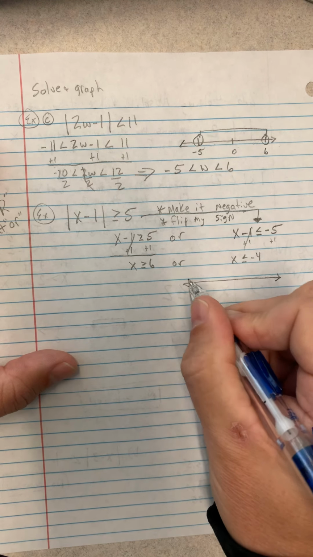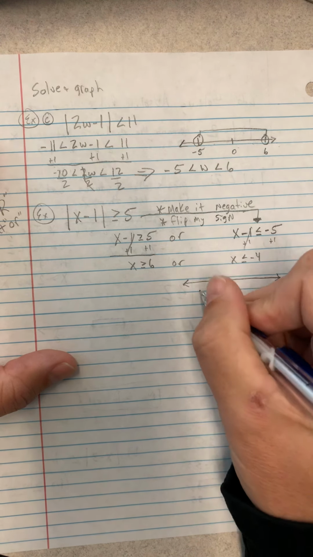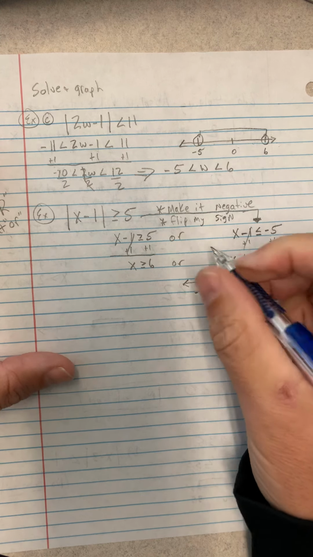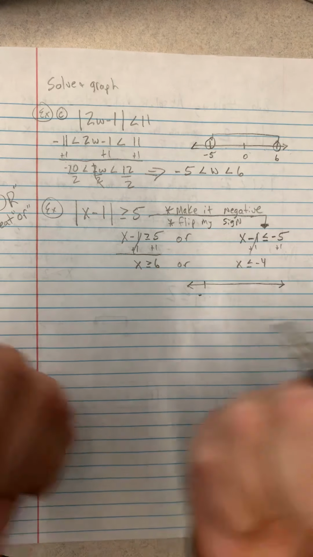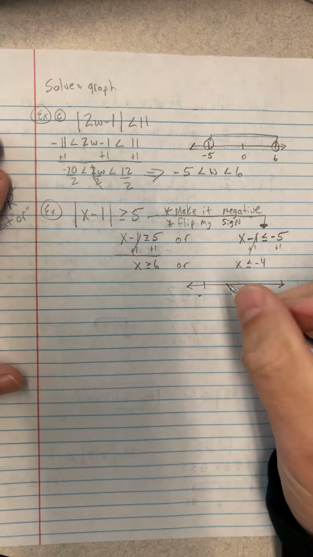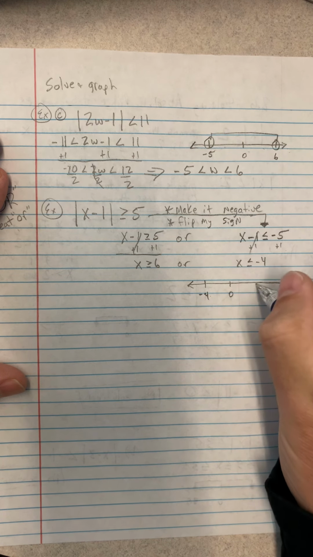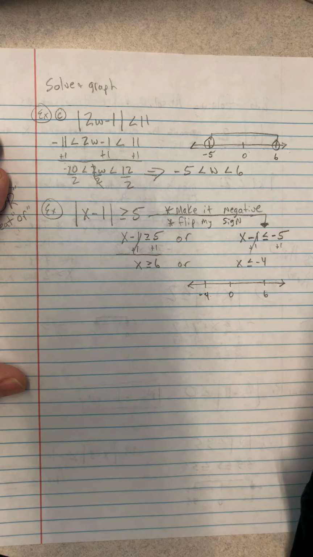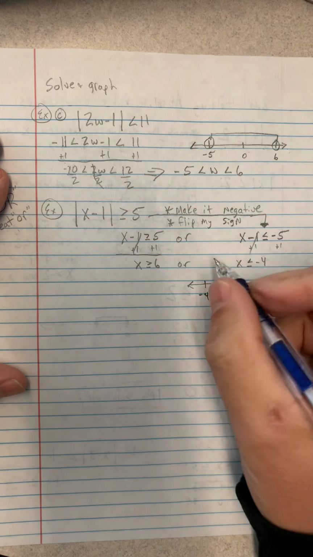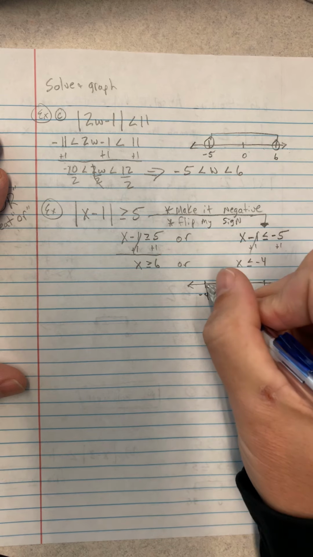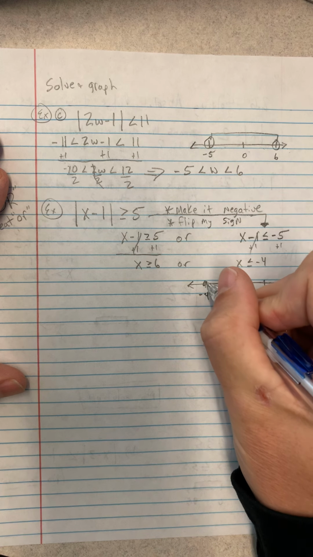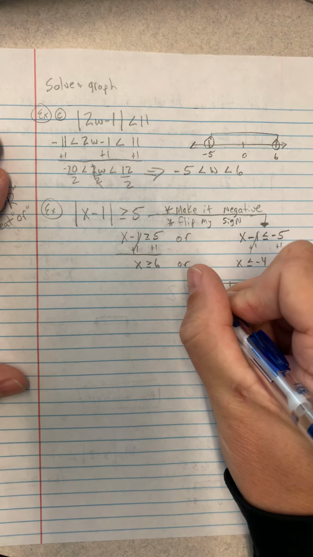I'm going to graph that. Make sure it comes out as an or statement, meaning my arrows should point out. Here's -4, put 0 here, put 6 a little farther out here. x is less than or equal to -4, closed circle, where are numbers less than -4 or equal to?